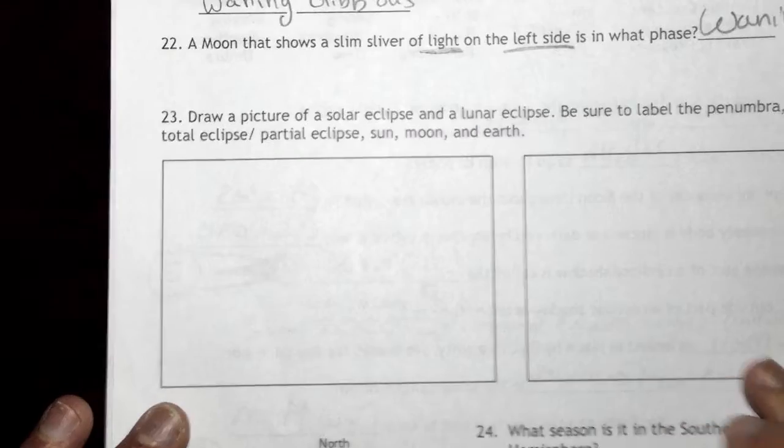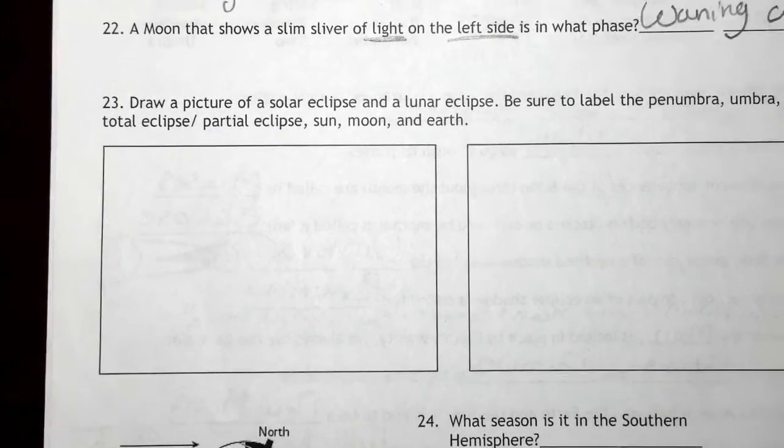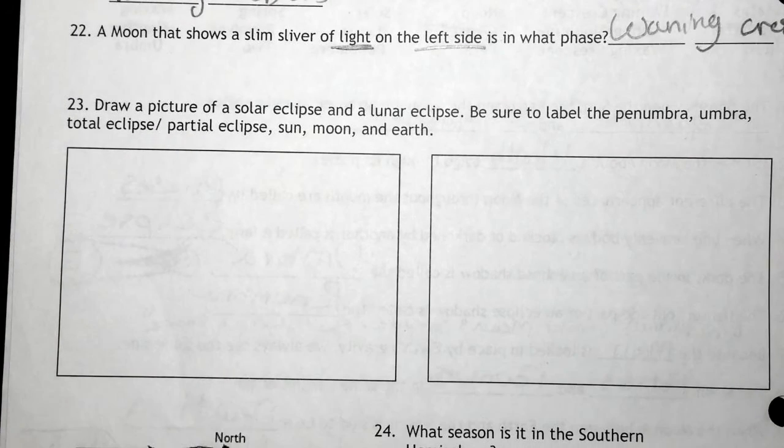So draw. Number 23 is where we are on right now.